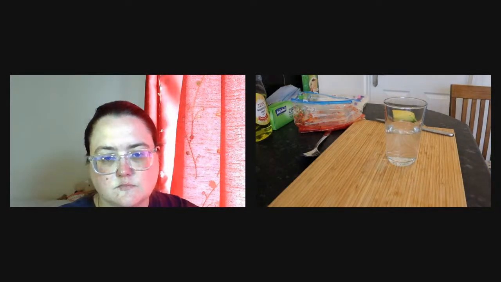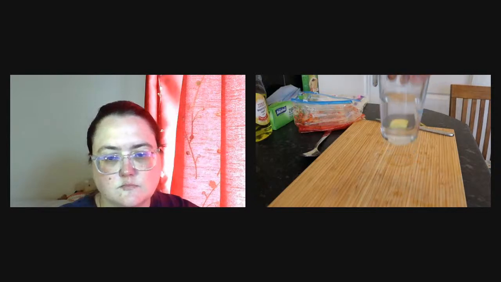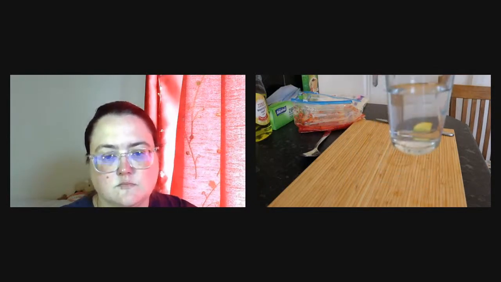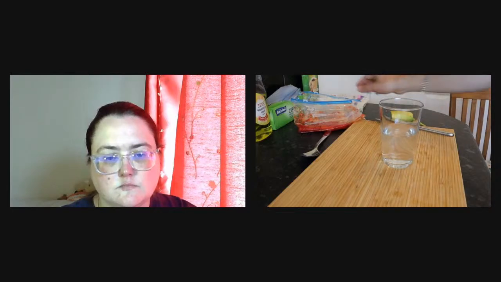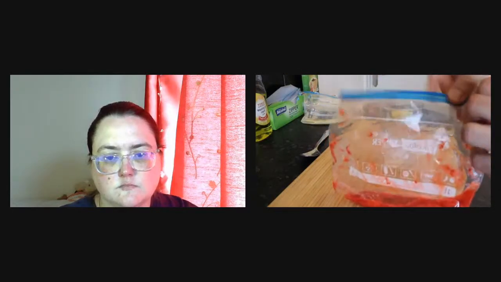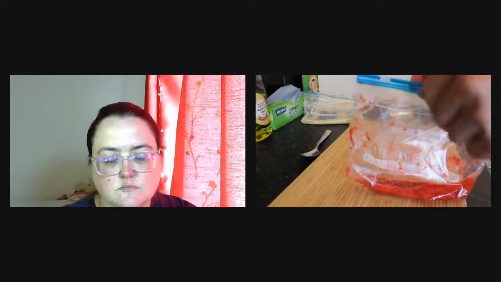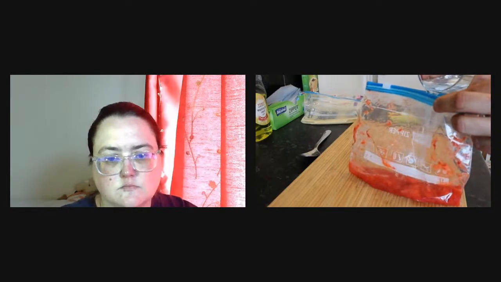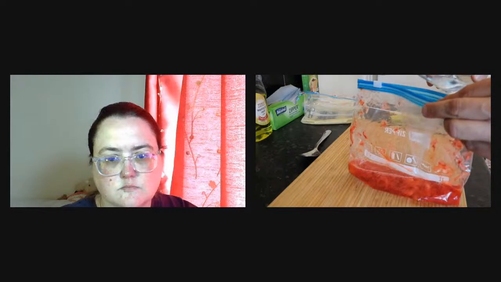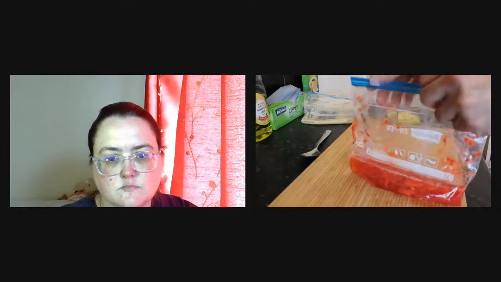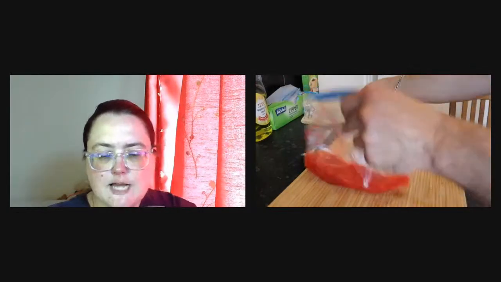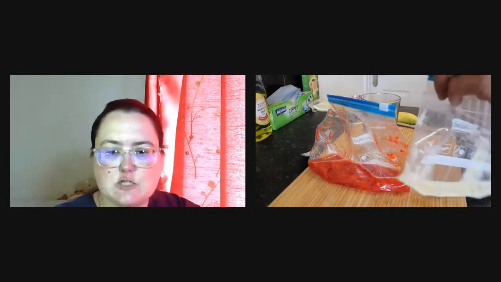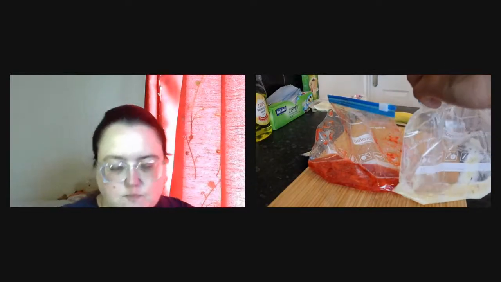So you can see now that the salt has been totally dissolved. The water has become clear again. And we are going to put that warm salty water with our mashed fruits. So I'm going to split it in half. So you had about half a glass of water, so there's about a quarter of a glass of water going into each bag. Yes, that's correct.